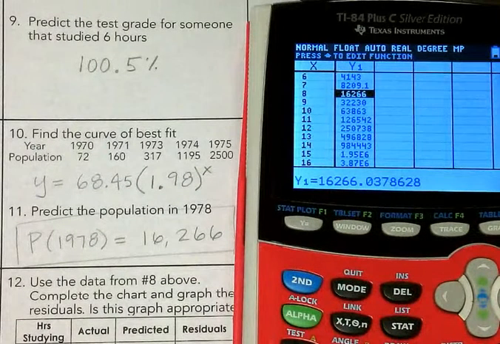If you want to see the graph, you can. It's not necessary. You can finish the problem without.